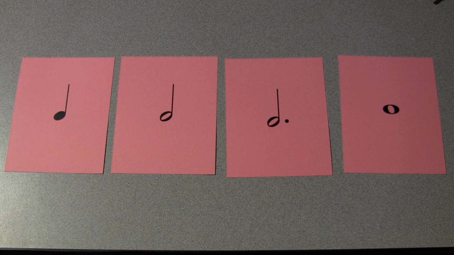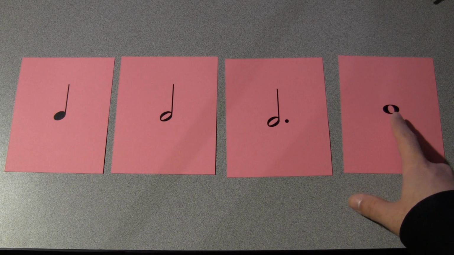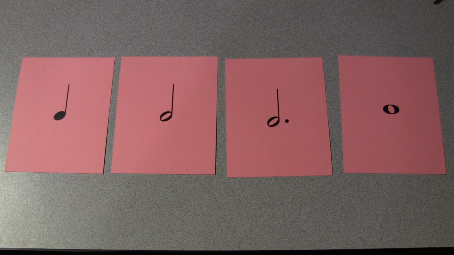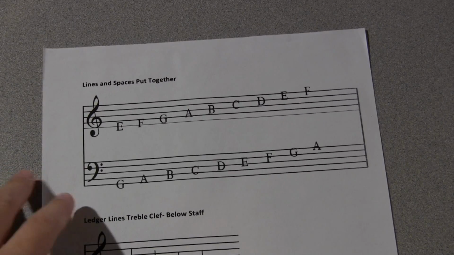So here, last but not least, and this one is a little bit of an exception to the rule because it just has a head with it and no stem. So when you see that, you know that you are playing a whole note, and a whole note will get four counts.